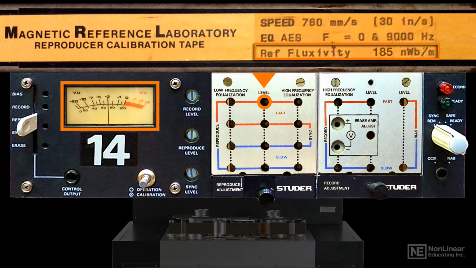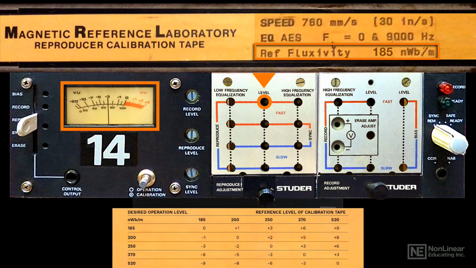With a 250 nanoweber alignment tape, the same flux level on tape would be achieved by setting playback level to 0. As tape formulations improved further, several operating levels were established, again referenced to the original 185 nanoweber standard. +3, which corresponds to 250 nanowebers, +6, corresponding to 370 nanowebers, and +9, equivalent to 520 nanowebers. The level you'd align to depends on the desired operating level and the level of the tones on the alignment tape. This chart shows the various alignment settings for different tapes and operating levels. Ideally, the alignment tape would have tones at the desired operating level.